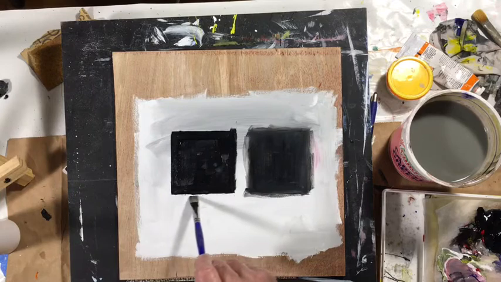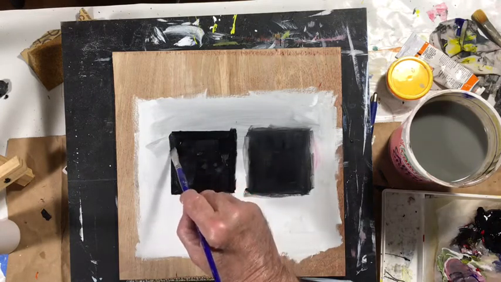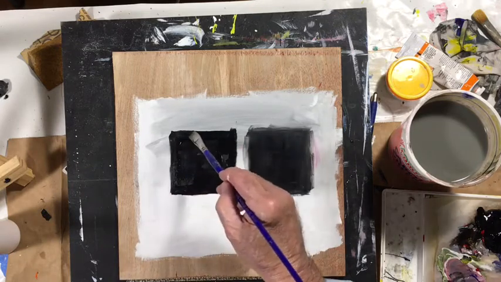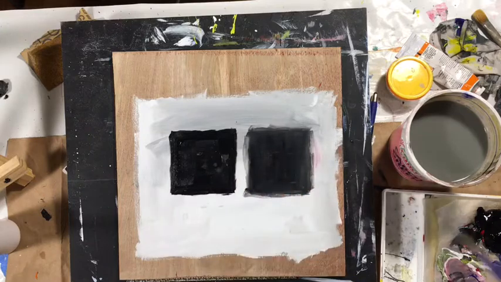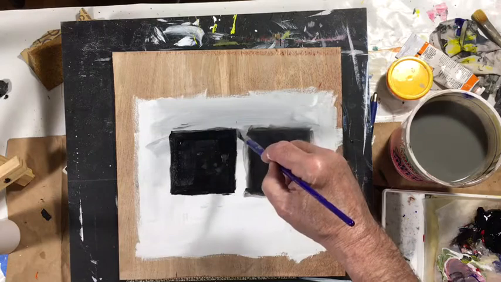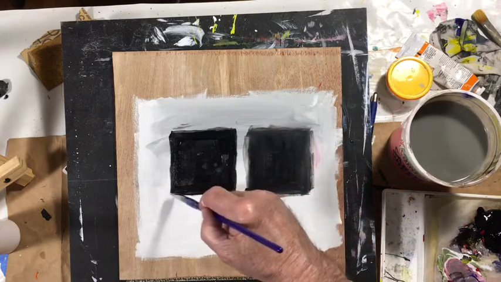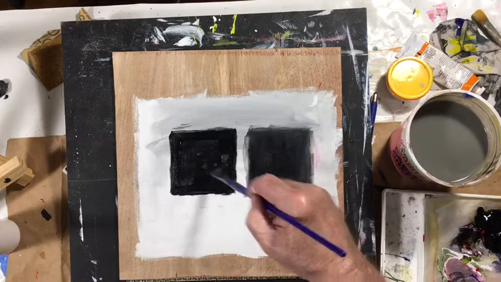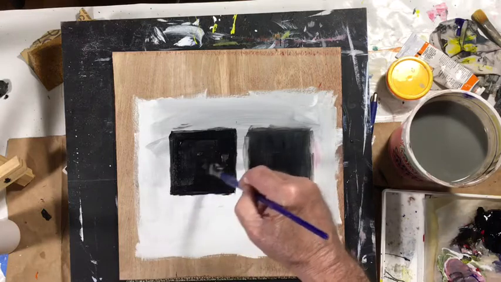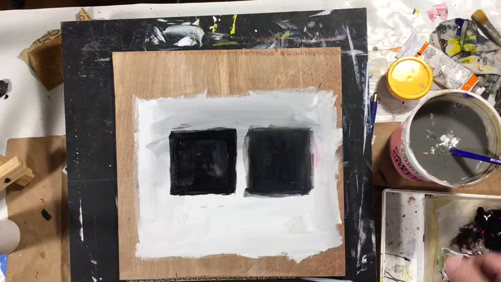But if you soften it up a little bit, it'll look like it's farther away. So that's a lesson about edges.